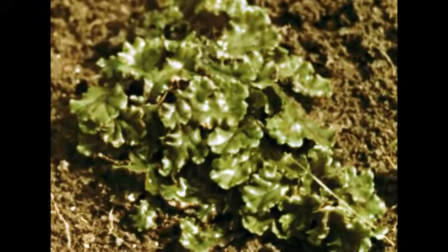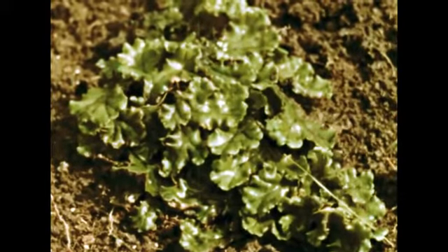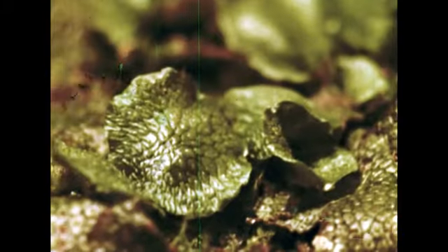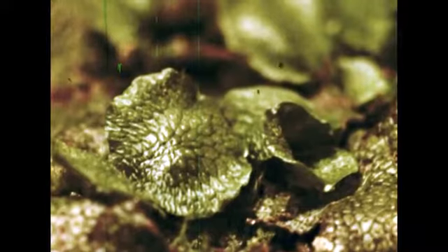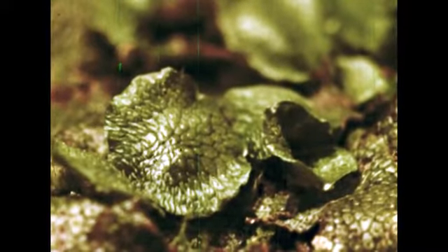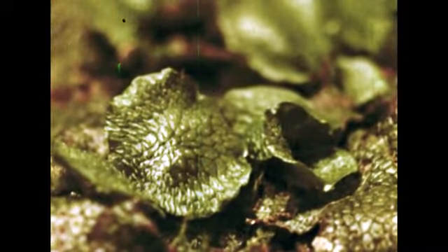Terrestrial plants surrounded by air are in constant danger of drying. In order to avoid this, the upper surface of the liverwort thallus is covered with an outer layer of cells which fit closely together and have thick walls.